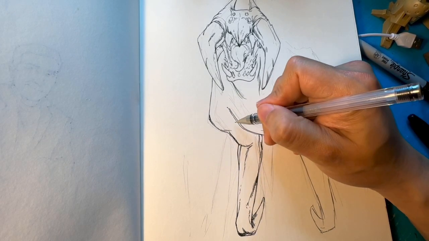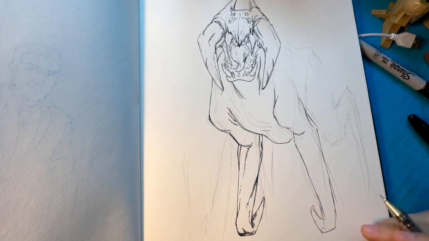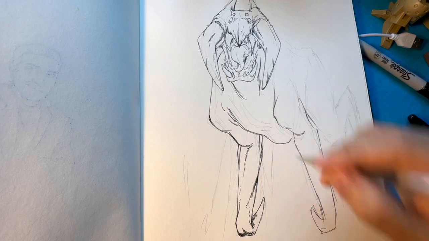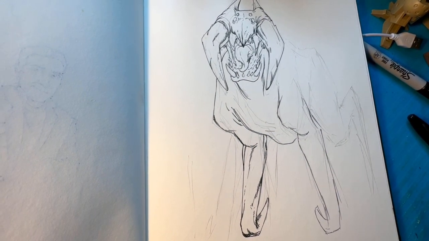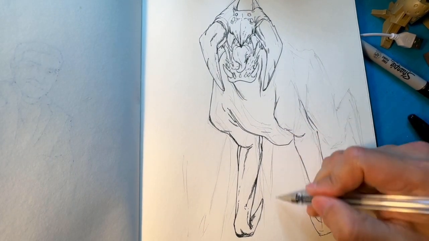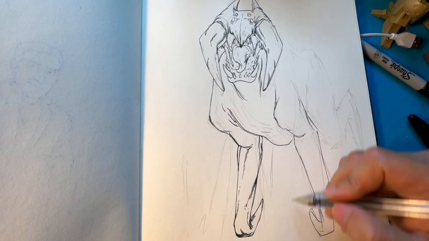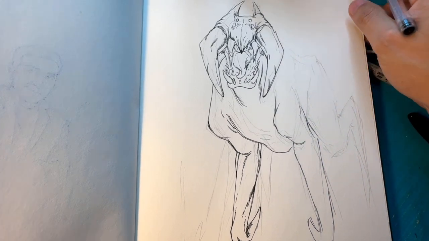Over here in the arm, right? Some folds in the armpit, right? Again, these foldings are what make it look organic or not. All right, let's see. Let me see over here. Let's go over here to the back, okay? Let's go to the back area.